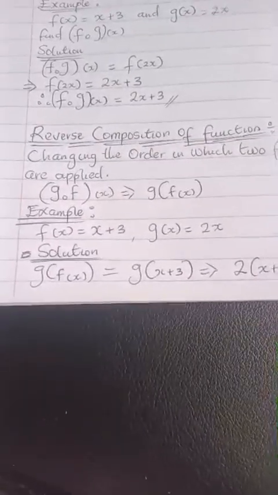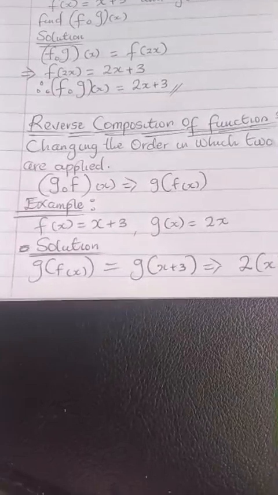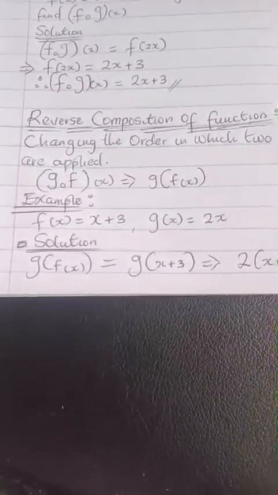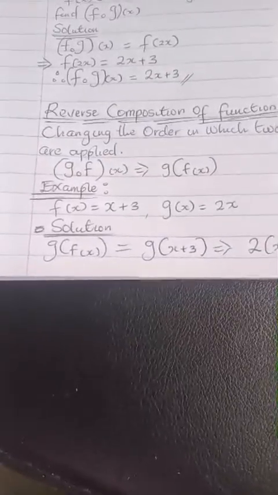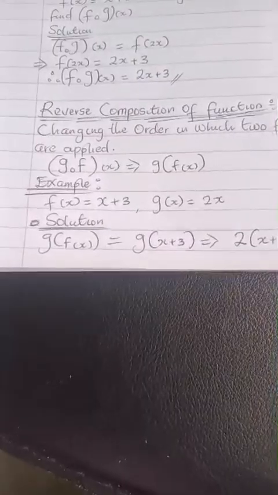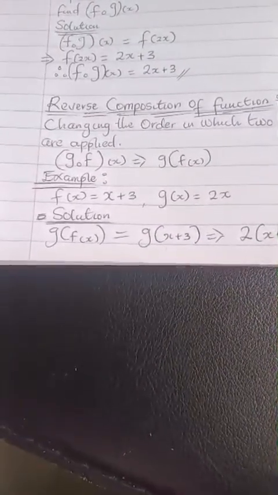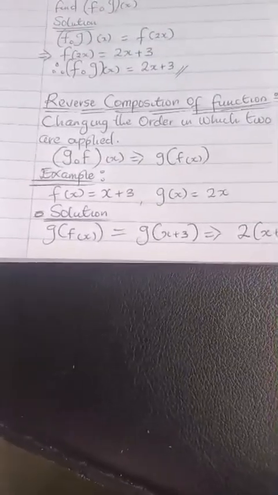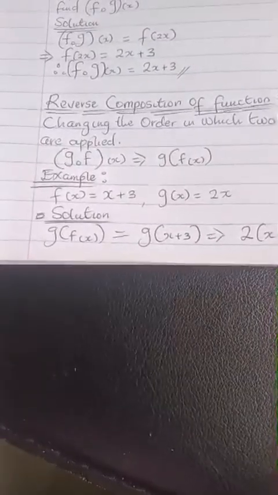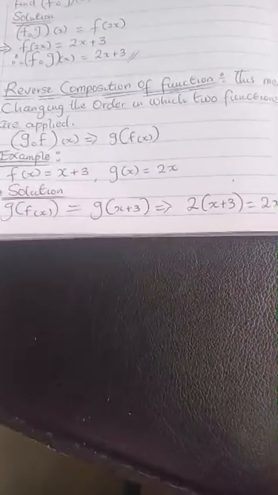So with that same example that we used, we have f of x as x plus 3 and g of x as 2x. Now how do we find the reverse composition of this function? The solution here is g of f of x equal to, now since it's the f function, that is the inner function, we take the f function as what? x plus 3. So g of f now becomes g of x plus 3, which will now give us 2x plus 3.